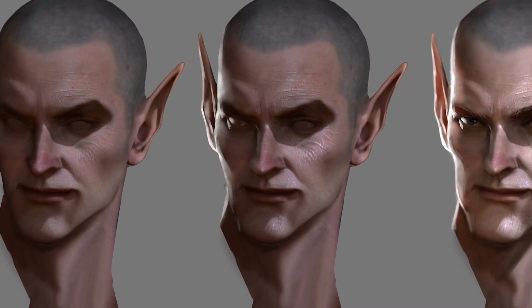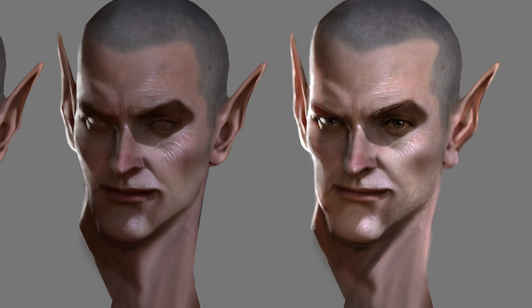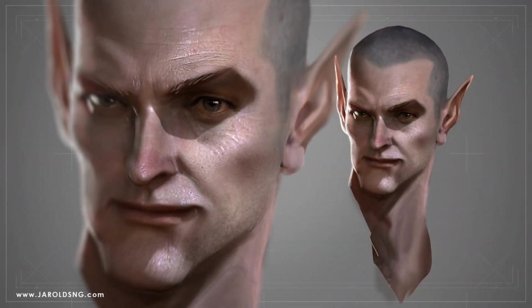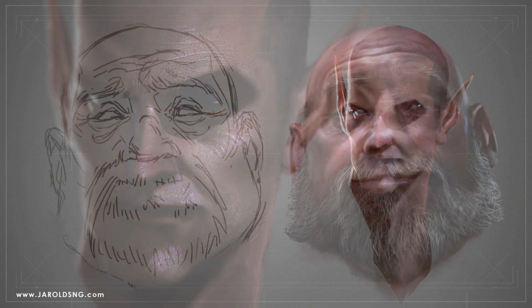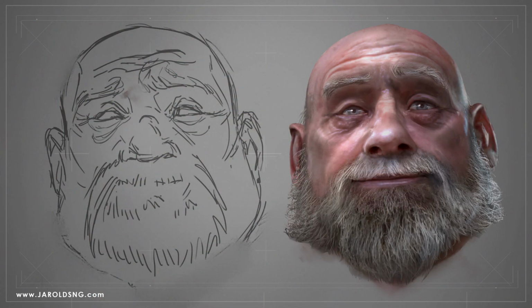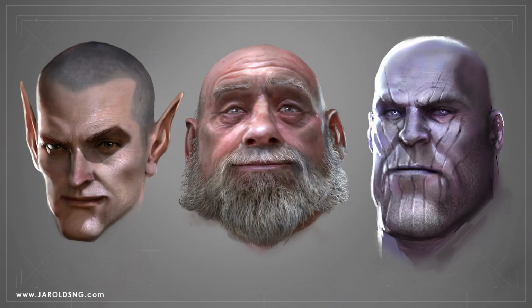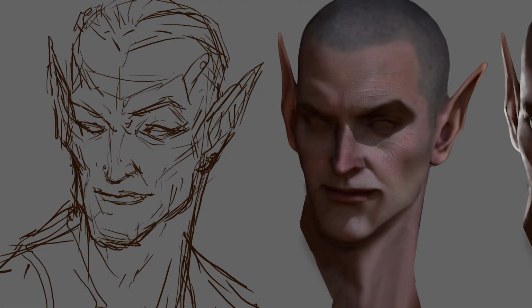You can really create a wide range of characters, not just something like this. So you're gonna see other samples that I did with the older character done in the exact same way, and also a little bonus Thanos piece that I did for my students.